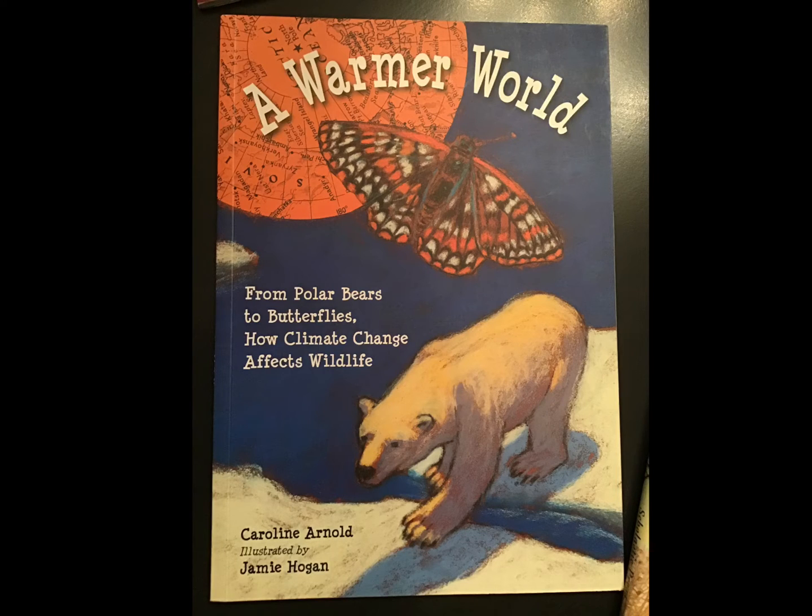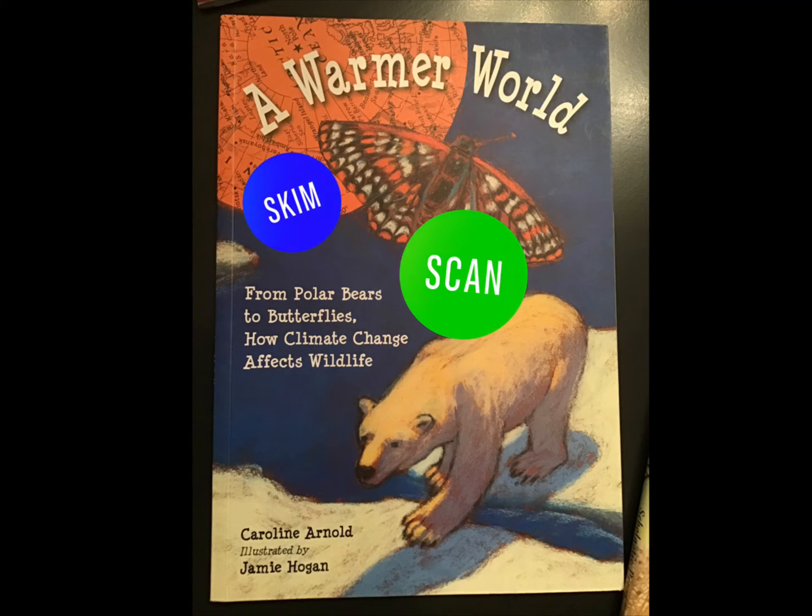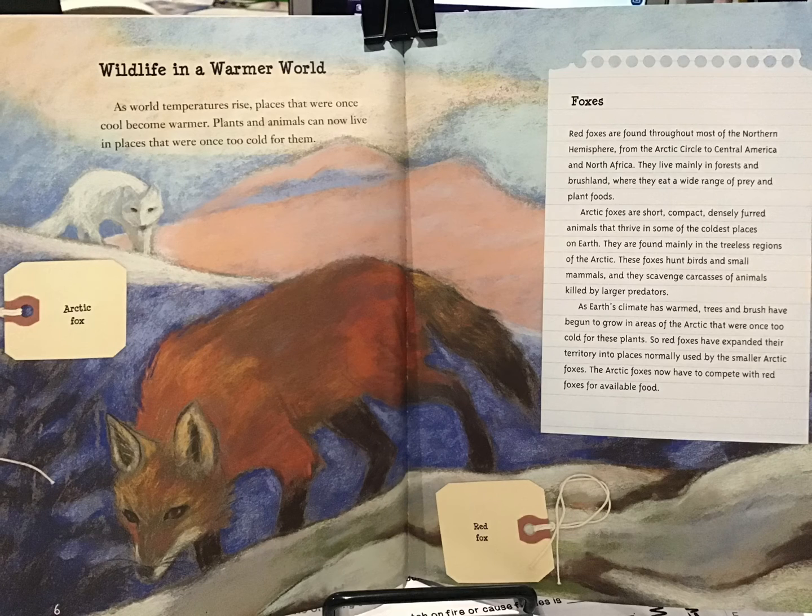When reading through nonfiction text, sometimes we just read for certain information. Let's skim and scan through the text and see if the headings or any other text features help us to locate information we might want to know. Wildlife in a warmer world. This section is going to talk about foxes. This subheading helps me to see that.